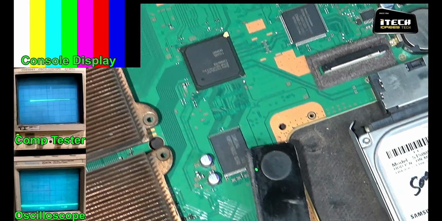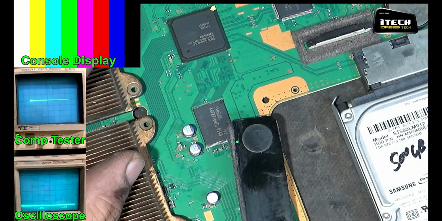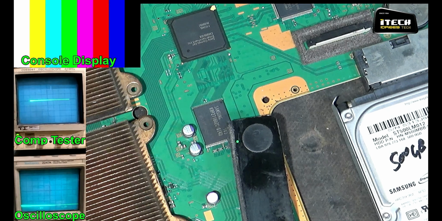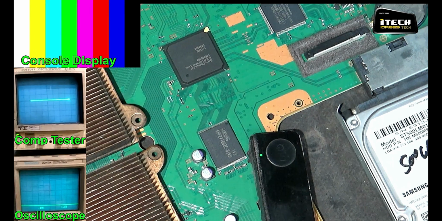Still no display. Let's wait. However, there is still no image on the screen. Let's give it some time. Still nothing. At this stage, I suspect that the clock generator circuitry may still not be operating perfectly because the resistor value has improved but has not yet returned completely to specification.